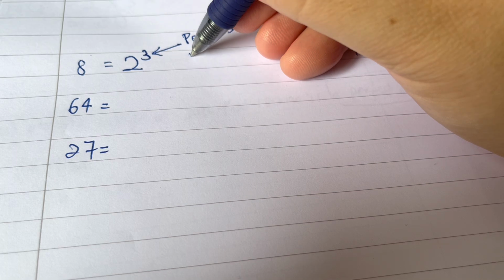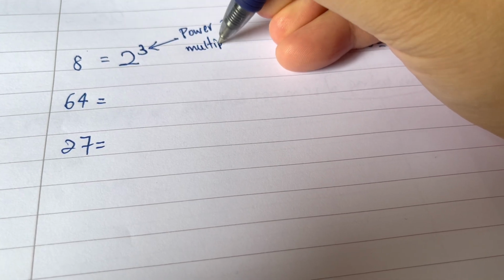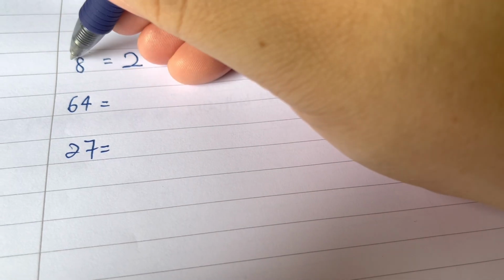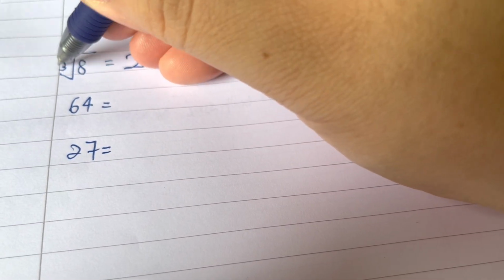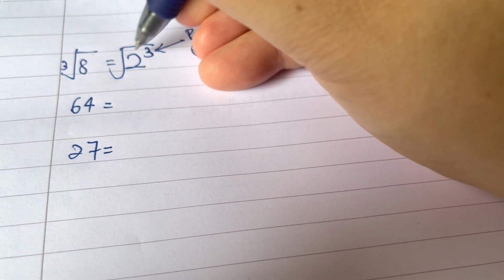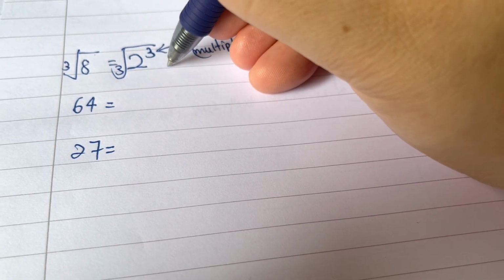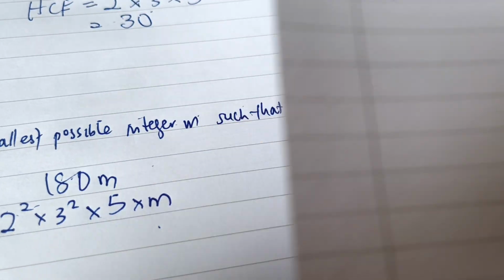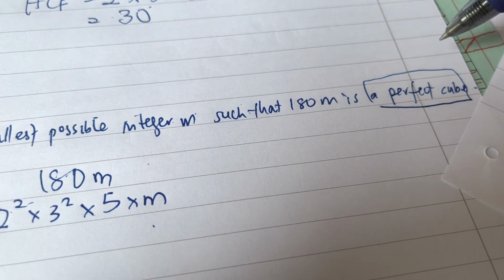That means it is a multiple of 3. When it's a multiple of 3, I can cube root this, and I get a very nice answer, 2. This is what we call a perfect cube.